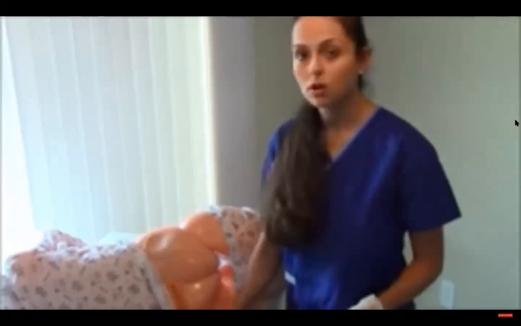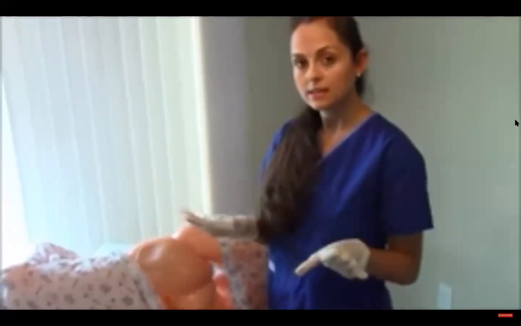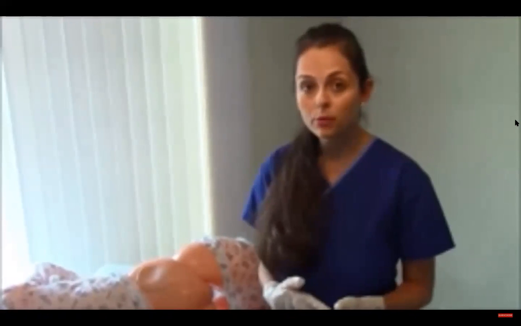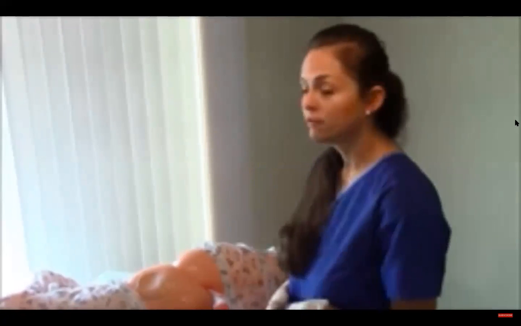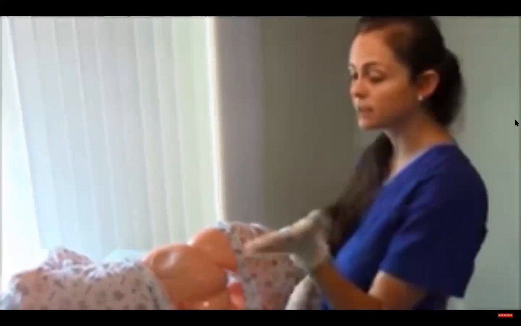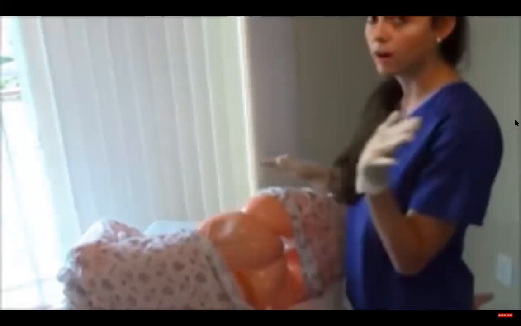You draw up your medication, you do hand hygiene, and the key to giving these injections is finding your landmarks. It's very important you know what landmarks to look for when giving these injections in the muscle, because you want to avoid nerves and any great vessels. So for the ventrogluteal, we are going to find our greater trochanter. We have her on her left side, so we're going to take the hand closest to the patient, and put our palm on the greater trochanter.